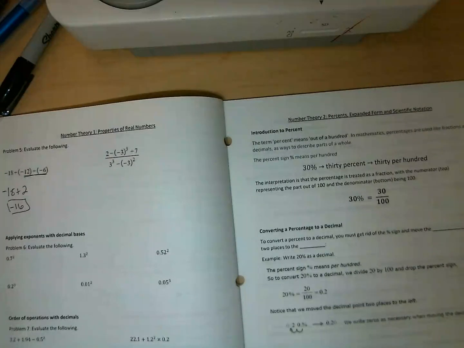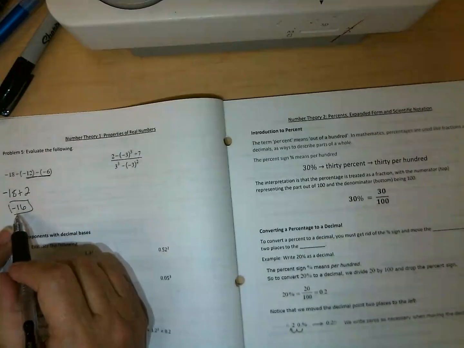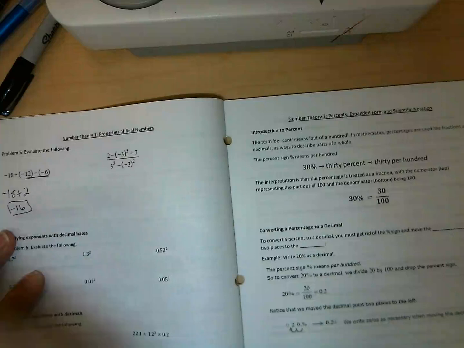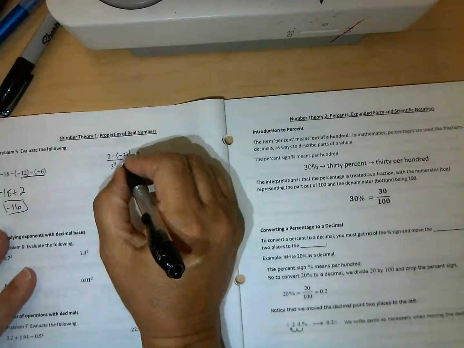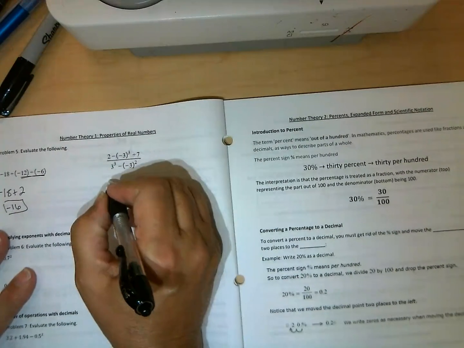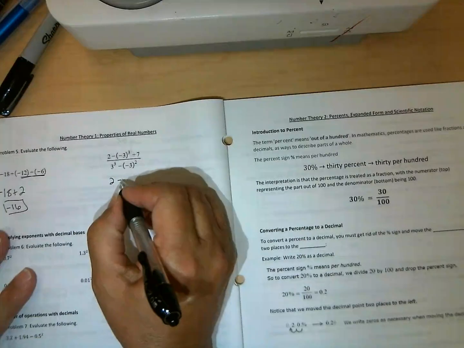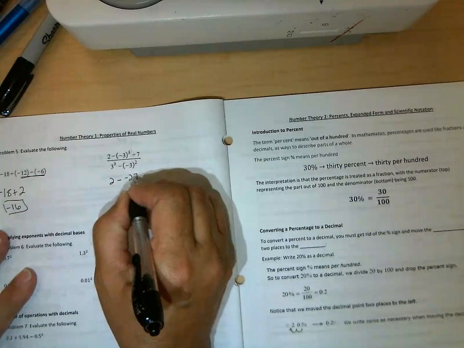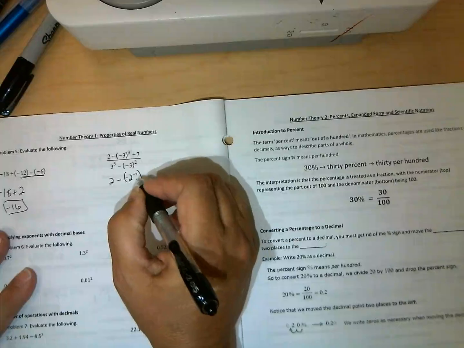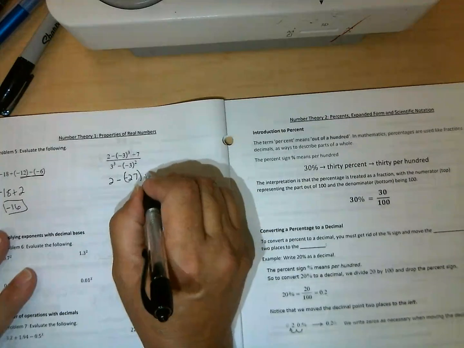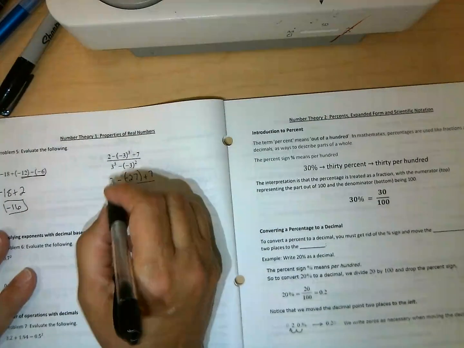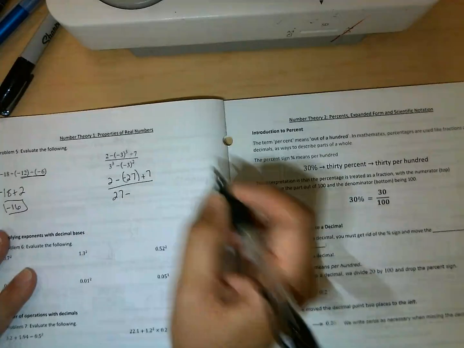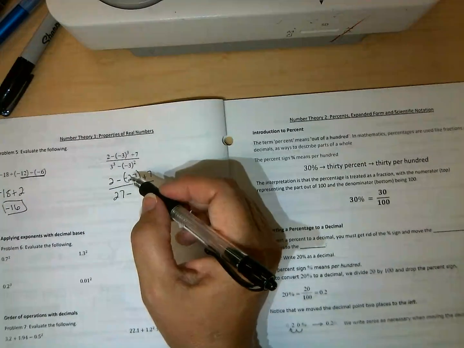Okay, so let's do it together. All right, so I did this first one, negative 16. I think everybody pretty much got that one. So here, we're going to do the negative 3 cubed first. What do I get? Negative 27, right? Plus the 7 divided by 3 cubed is 27 minus negative 3 squared.